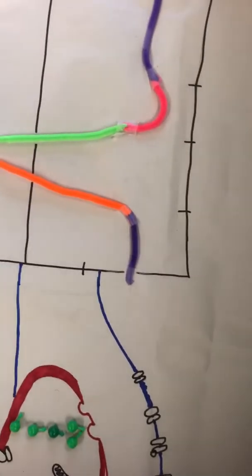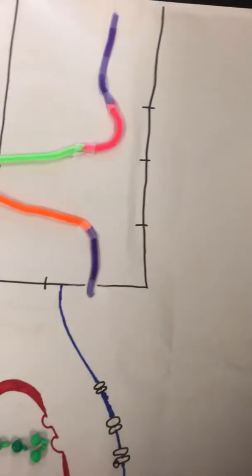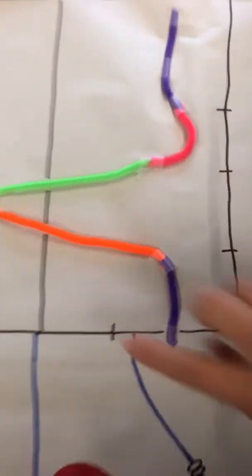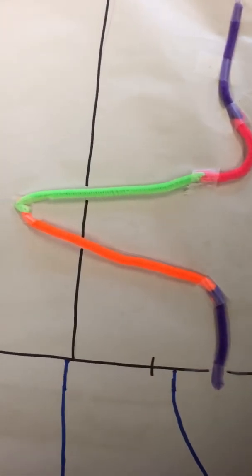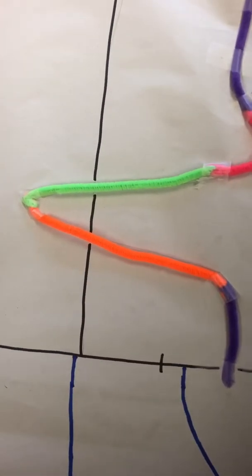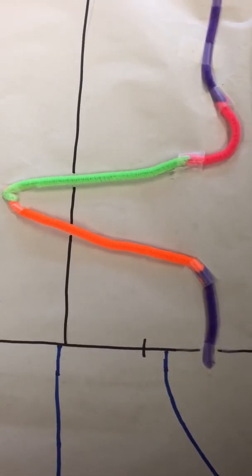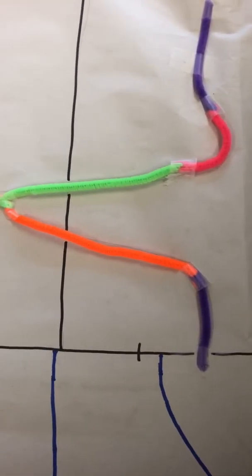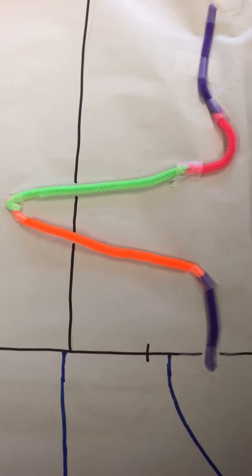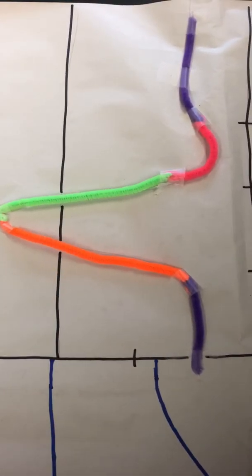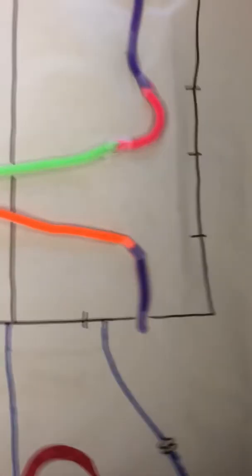Wait, did I mention the threshold? At negative 55 millivolts over here, there's a threshold, and if that is not met, then the sodium voltage-gated channels won't open. So the membrane will return to negative 70 millivolts.